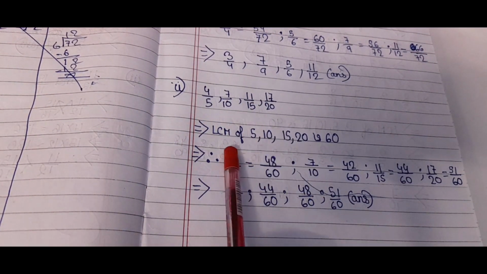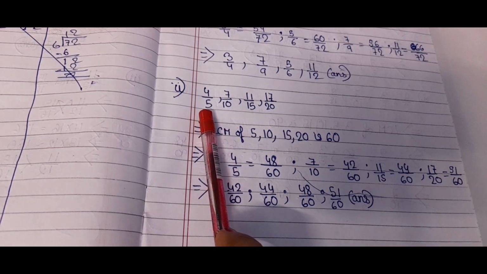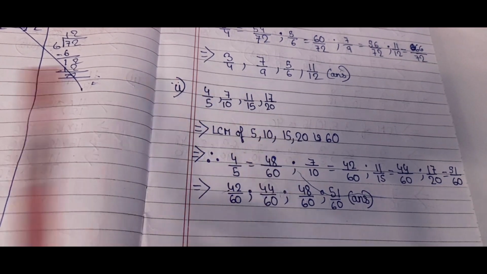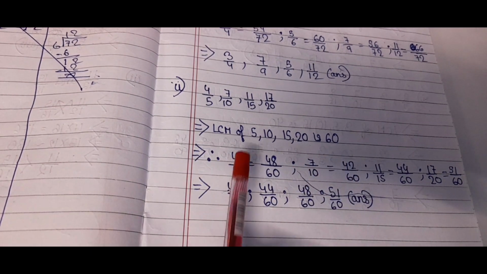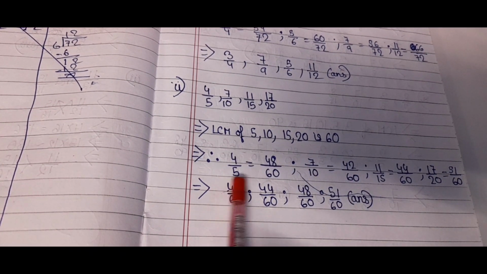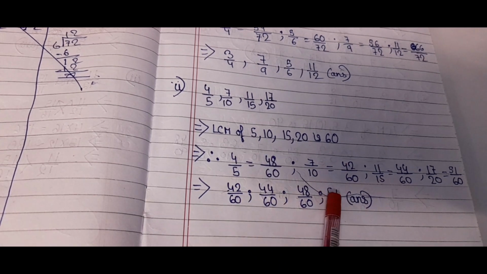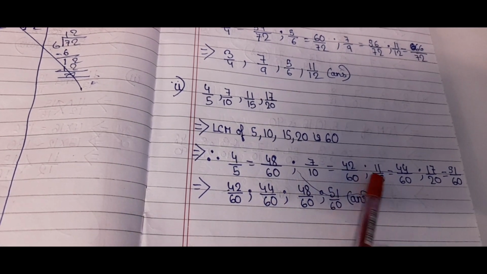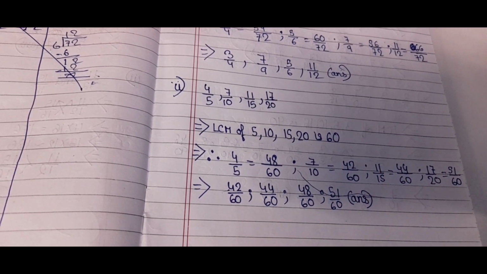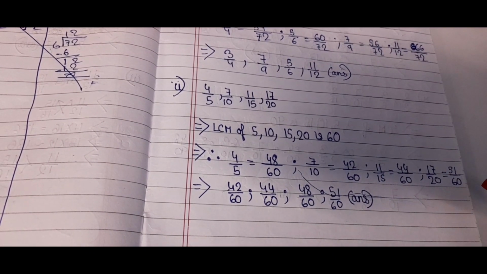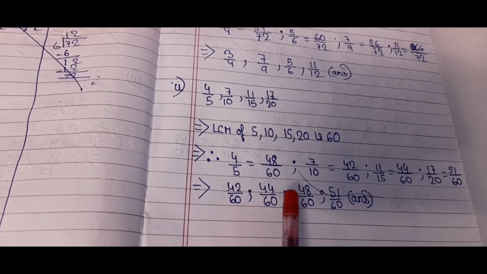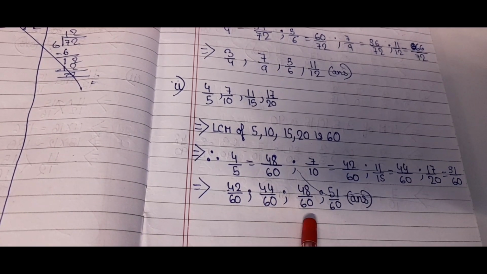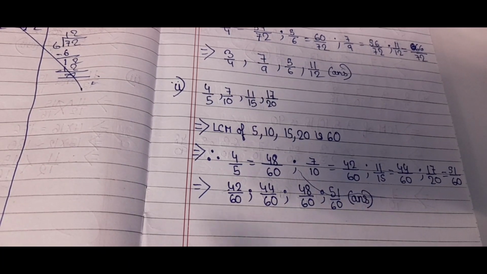Again, we have to find the LCM of 5, 10, 15 and 20, and we will get 60. 4 by 5 we can write as 48 by 60. 7 by 10 is 42 by 60. 11 by 15 is 44 by 60. 17 by 20 will be 51 by 60. So the ascending order will be 42 by 60, 44 by 60, 48 by 60, 51 by 60.